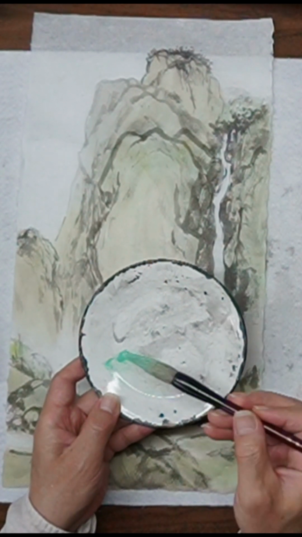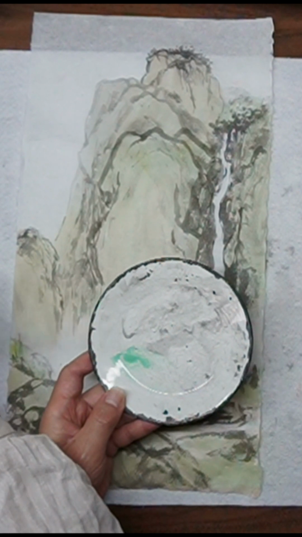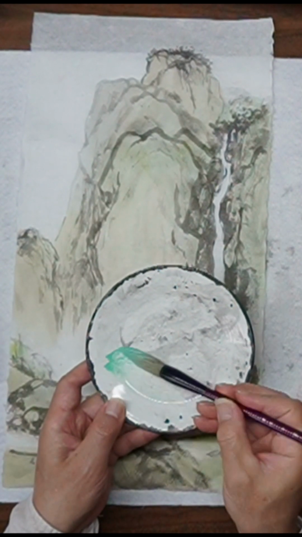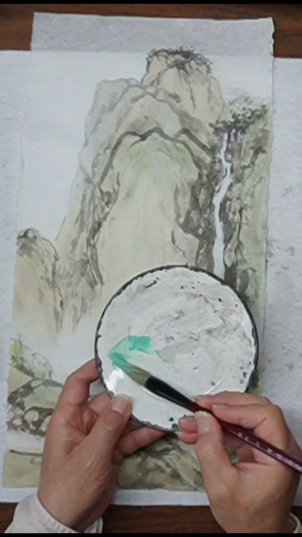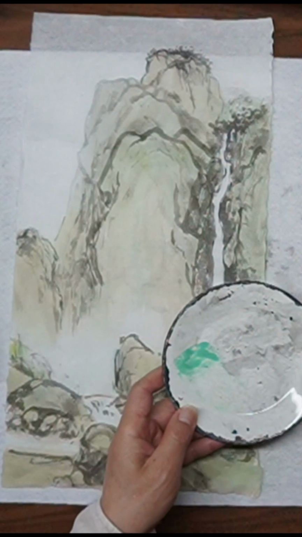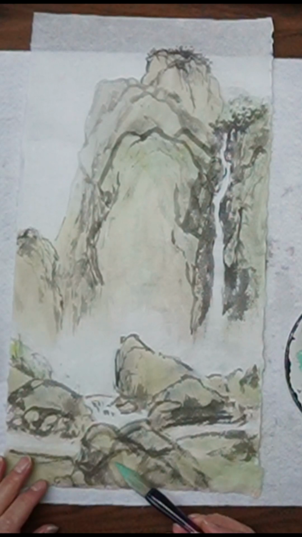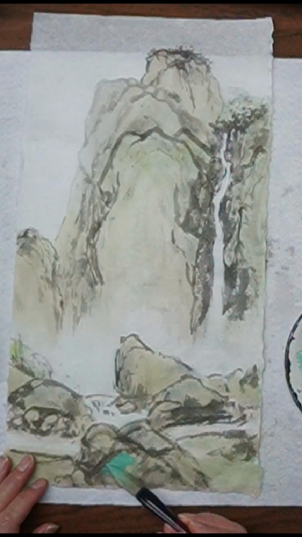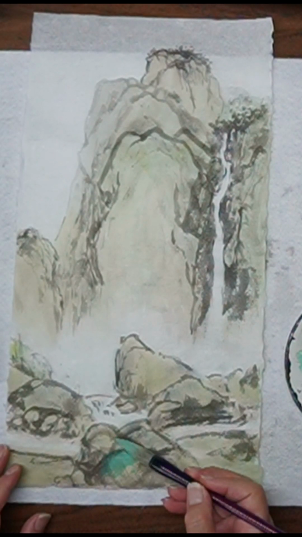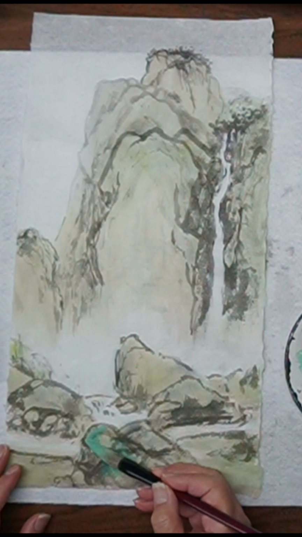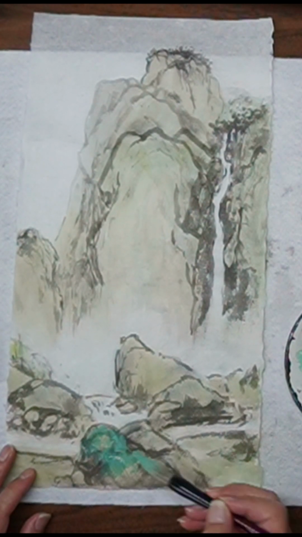So I use this opaque mineral green. Because I already have other colors on the paper, you cannot use it alone. If you use it alone, it's too chalky. So let's just test here. It will cover some ink color. It's okay. You can always go back, right? That's what we want.